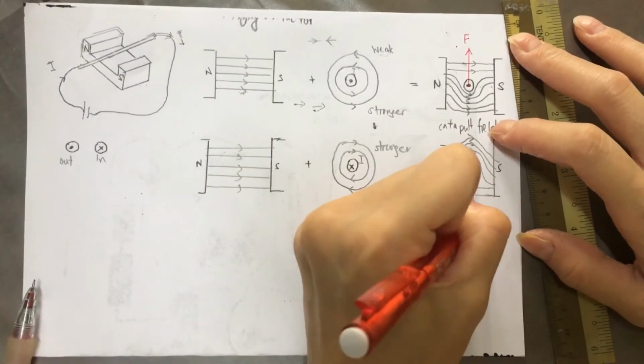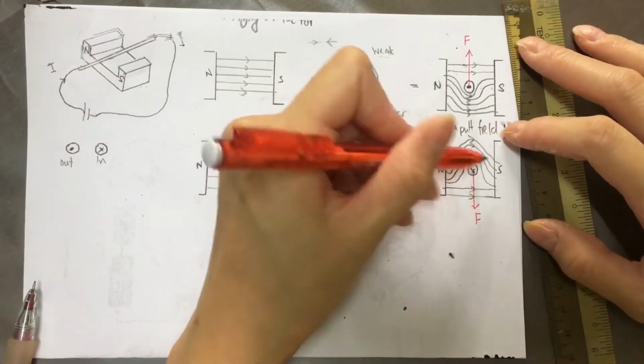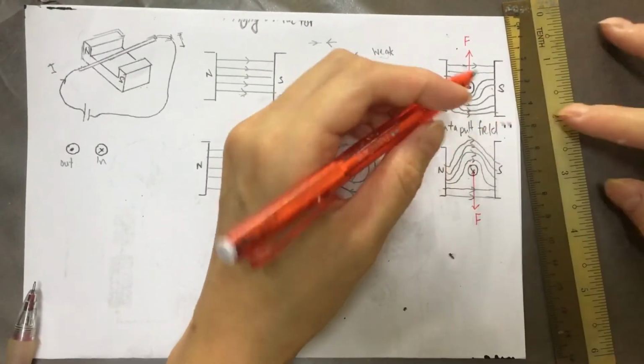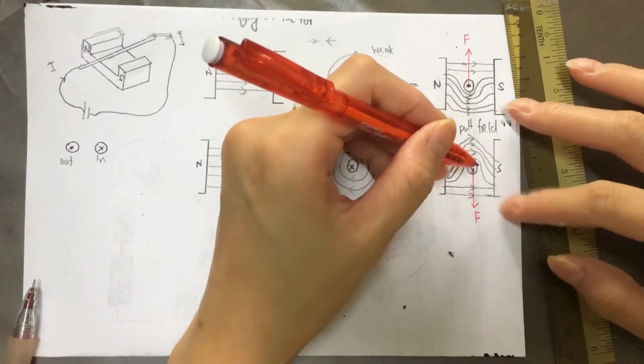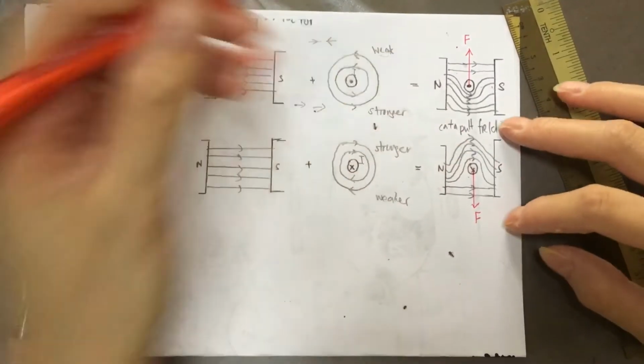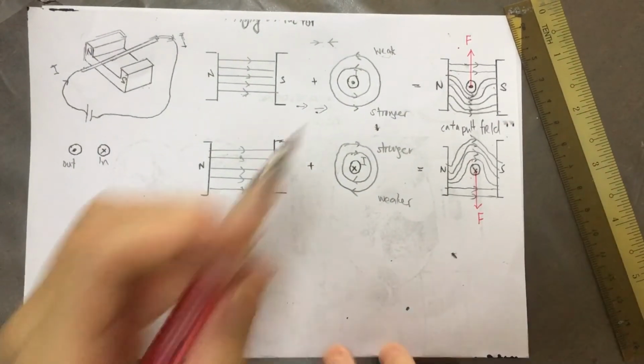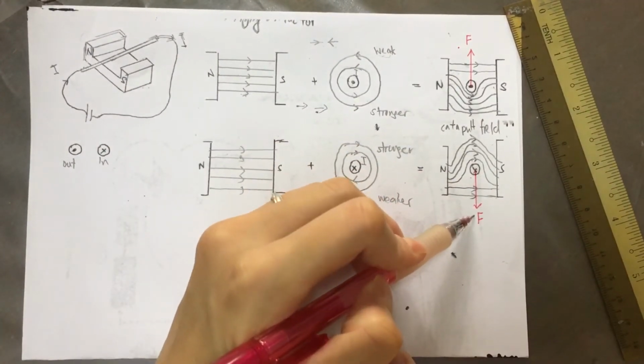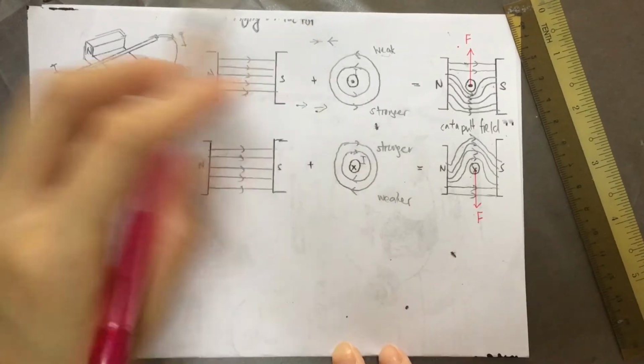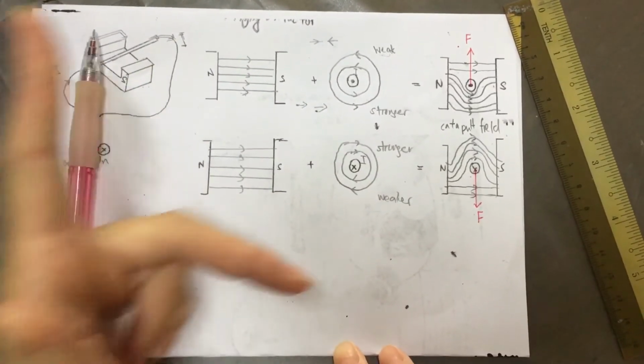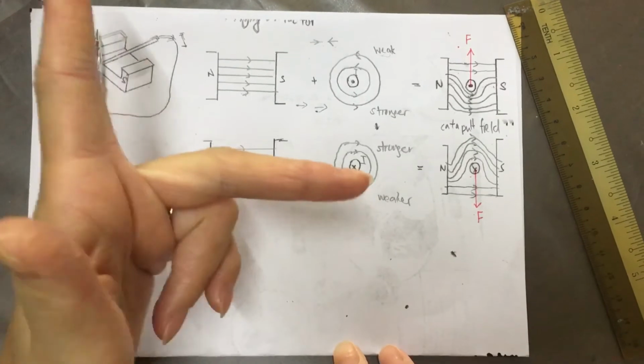This is the direction of the force produced by the current carrying conductor on a permanent magnet. This force can be easily determined by using the left-hand rule, or Fleming's left-hand rule.